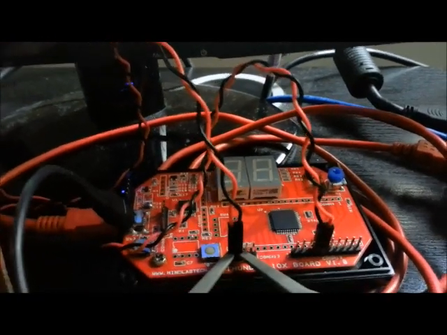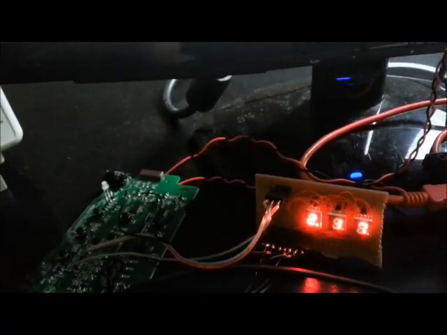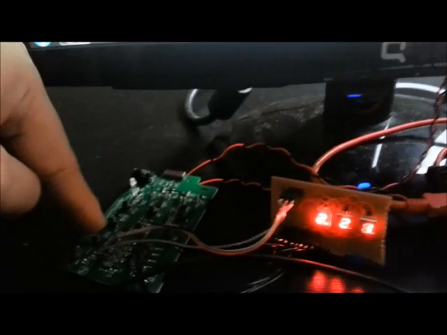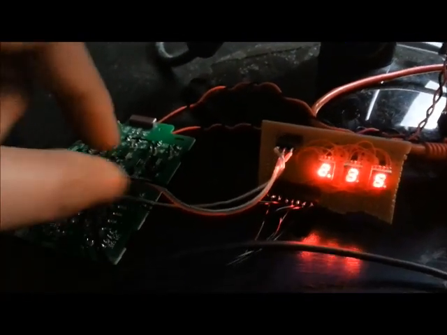Of course we don't have the shift register at hand, so we mocked up some boards. This board here contains the shift registers, and this is the 7-segment display. These 4 wires go to the board, and here is the output of the shift registers.